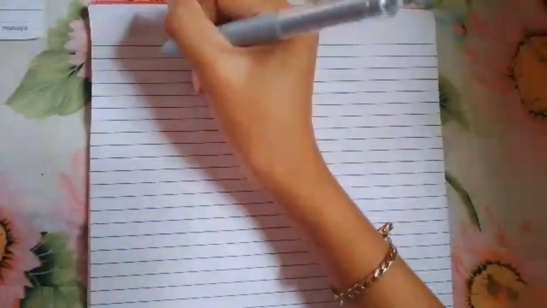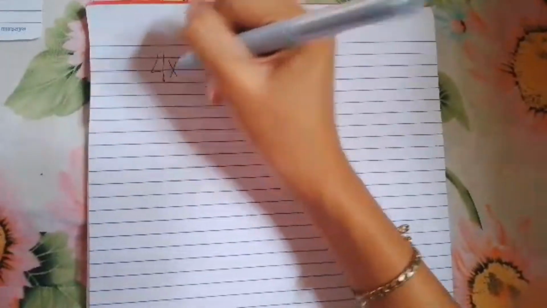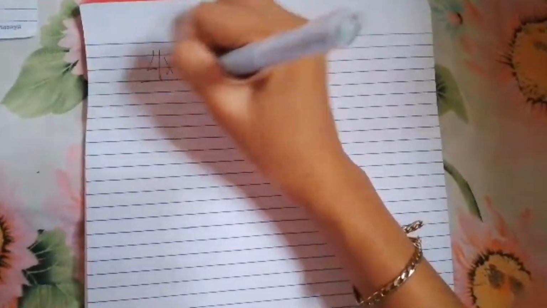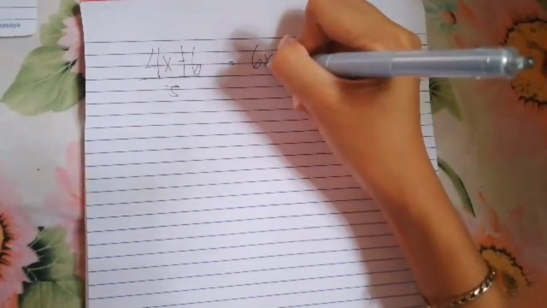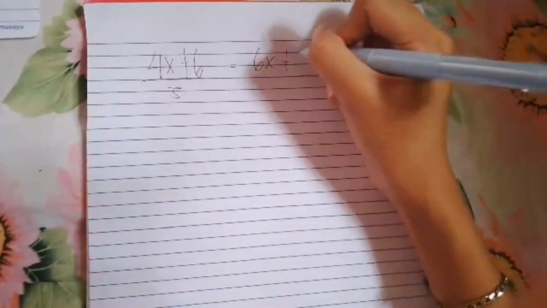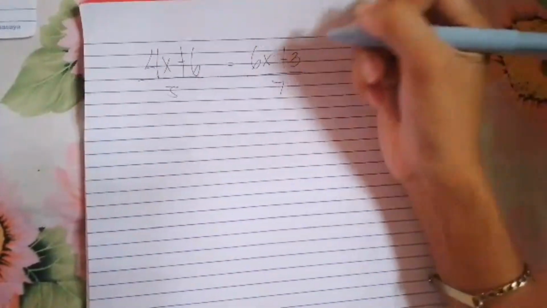We have 4x plus 6 over 5 equals 6x plus 3 over 7.